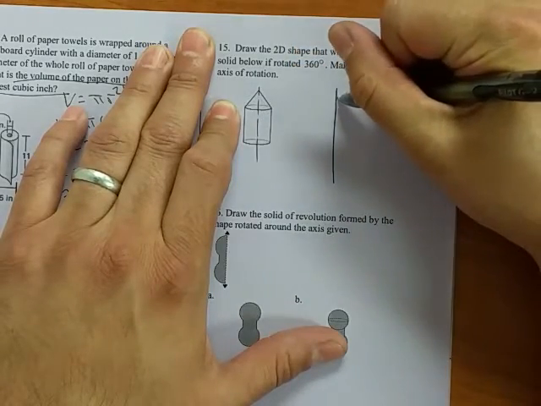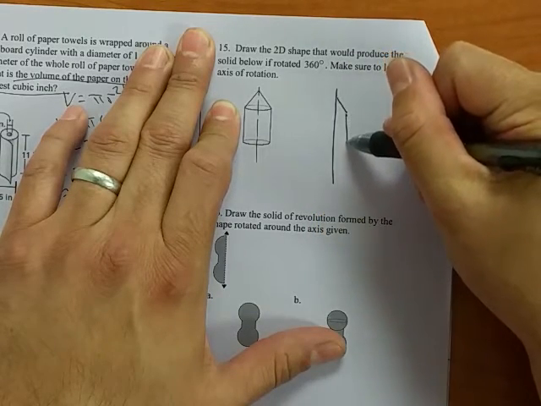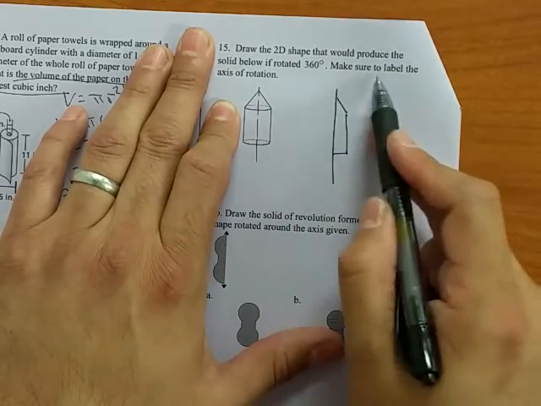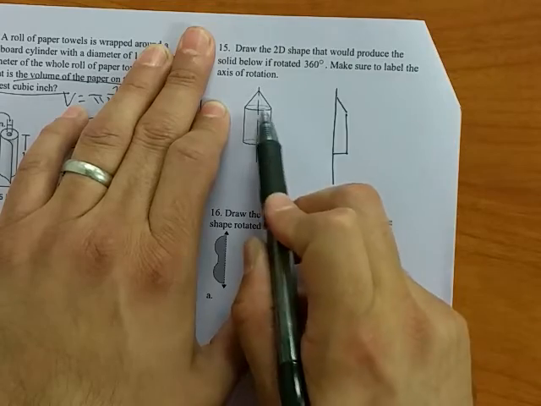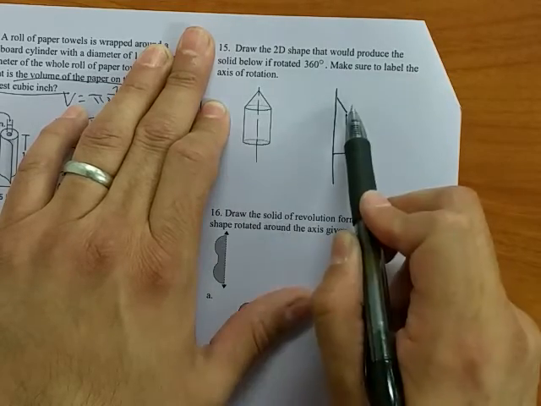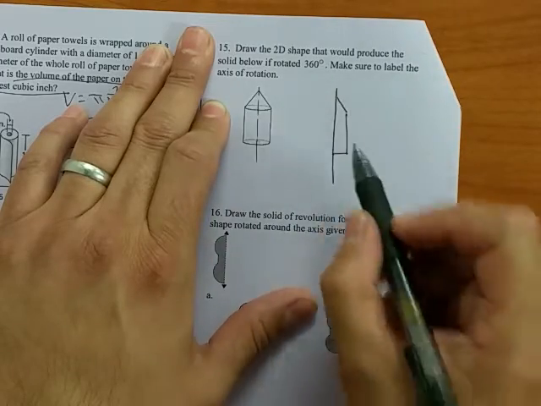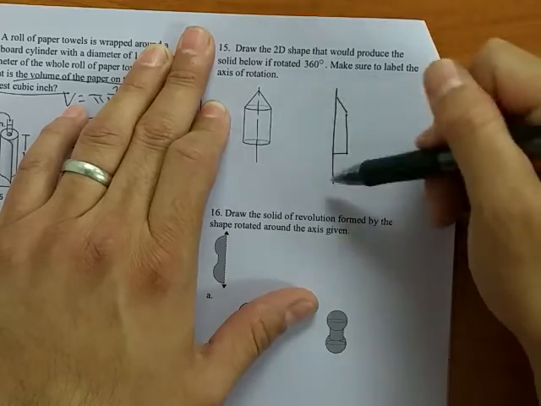So it's going to be here, and then I'm going to go this way, and this way. Right here is going to be the bottom of the circle. This goes up to there. This is the cone on top as I rotate it around. Okay, so I have that shape right there. It should look like this, rotated around that axis.